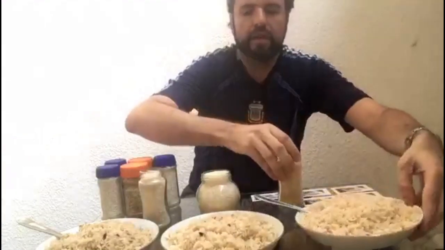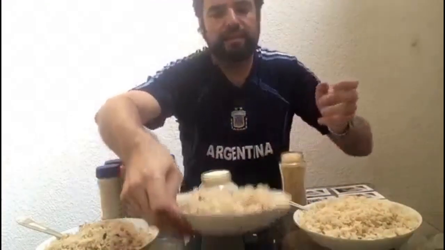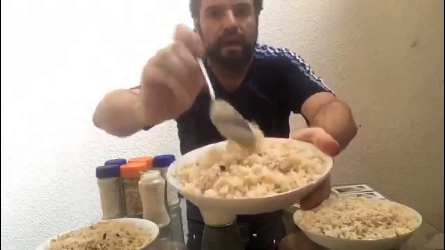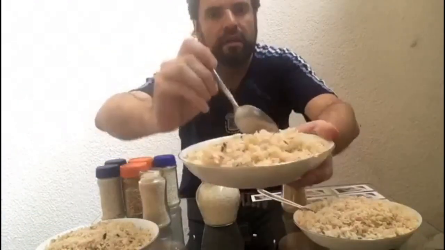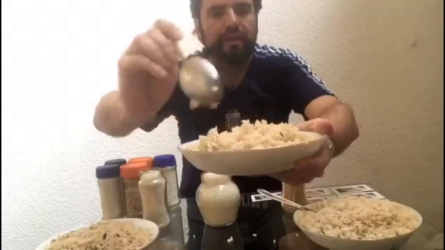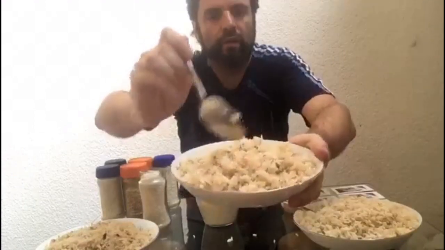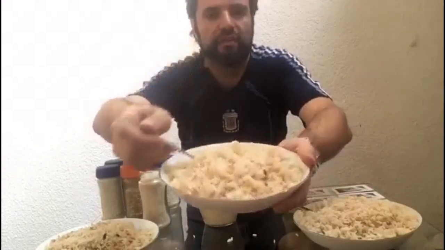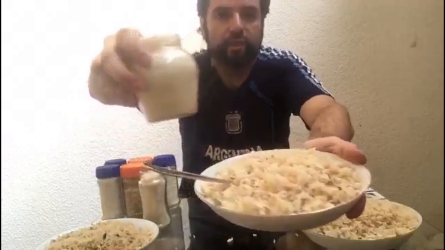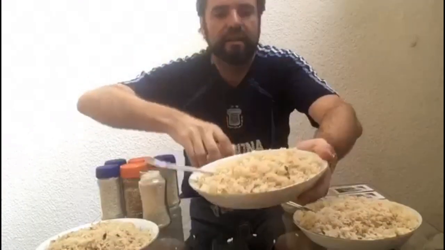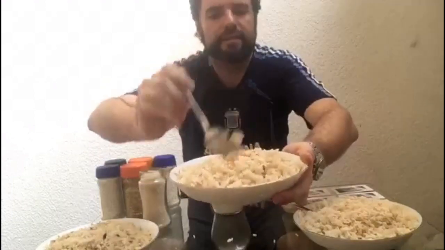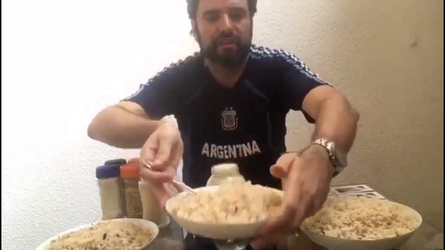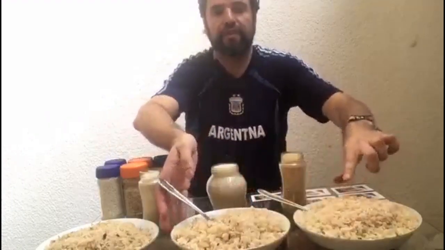Then we have here the white polished and glazed rice. This is a bit more sticky, but it's also on the fluffy side. It's not sticky enough to do sushi or anything. This one's the white polished and glazed. It came out a bit more sticky. You see, so parboiled definitely is not sticky at all. It's all very fluffy.